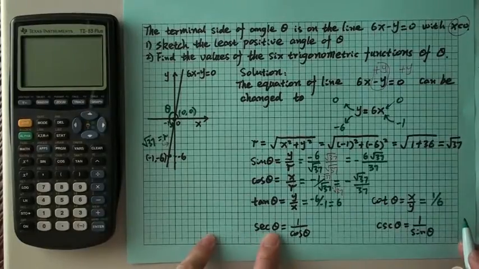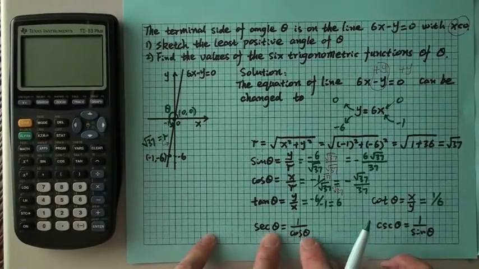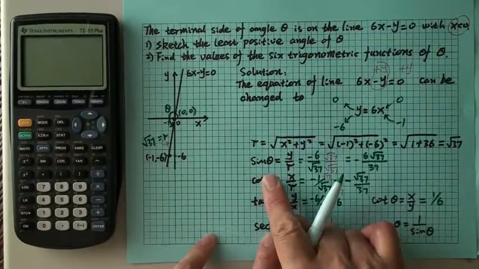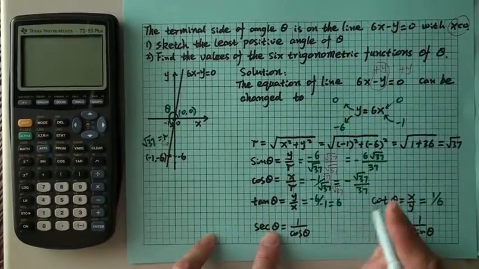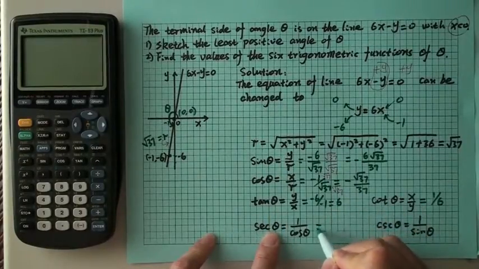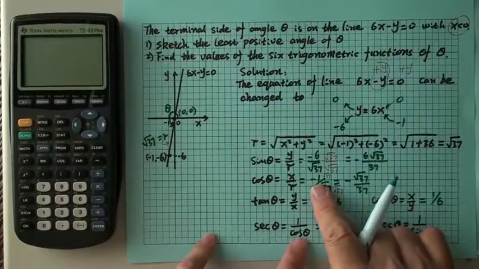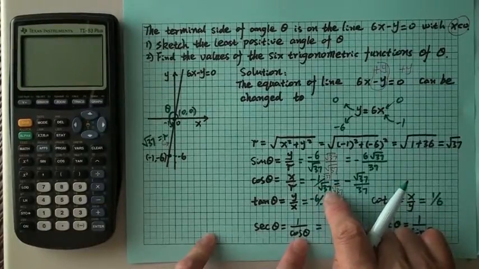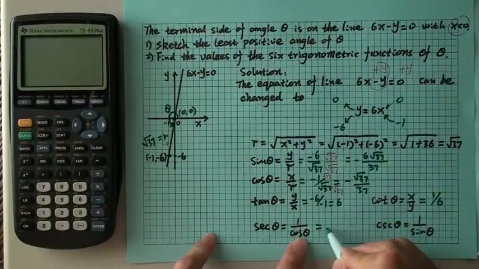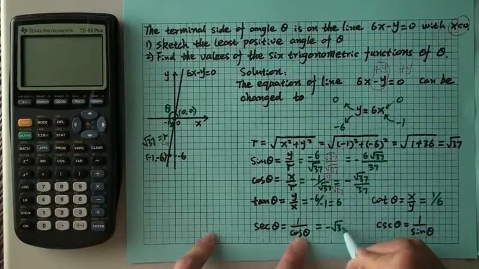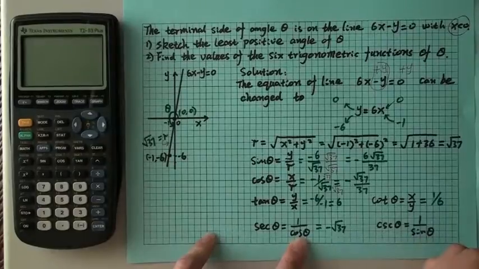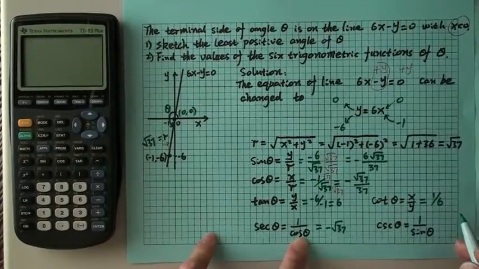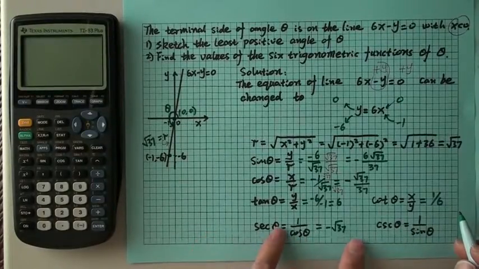Now, secant theta is the reciprocal of cosine, not sine. Previously it was negative 1 over radical 37. You flip it, then it's going to be negative radical 37 over 1, and you do not have to write the 1.